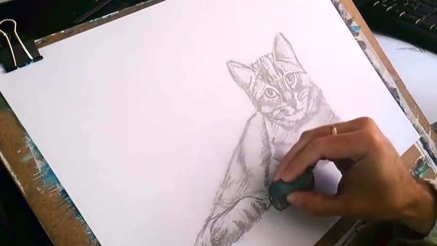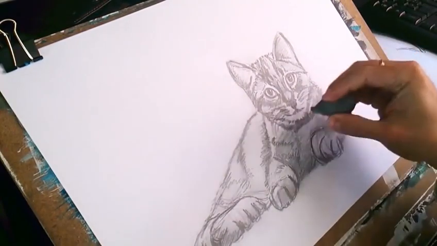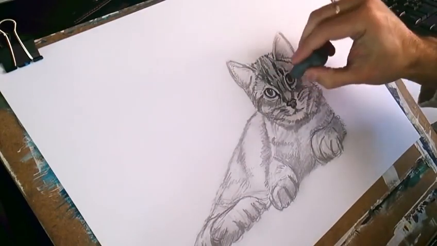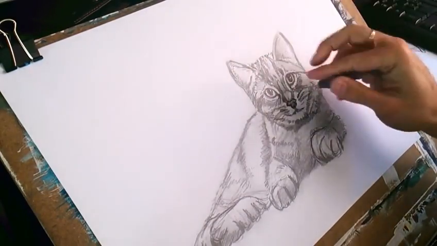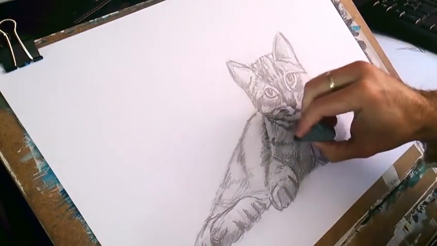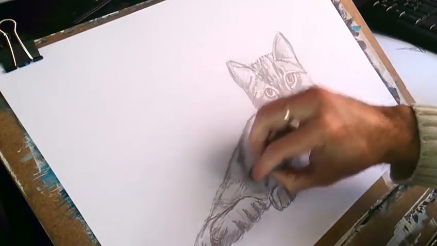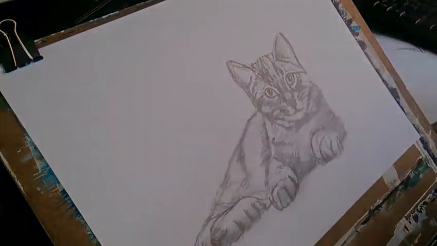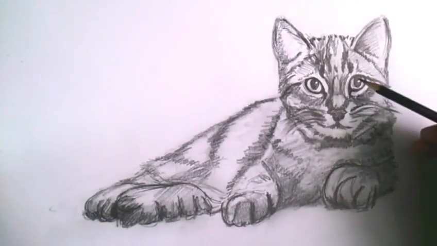I'll recover the lights that I lost with the brush very carefully to not erase anything you don't want to erase. These gum erasers are very useful. Now another plane.